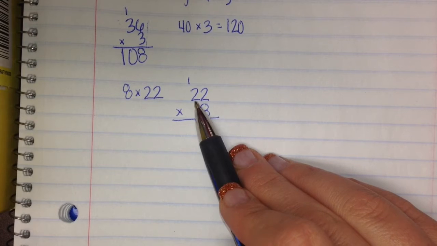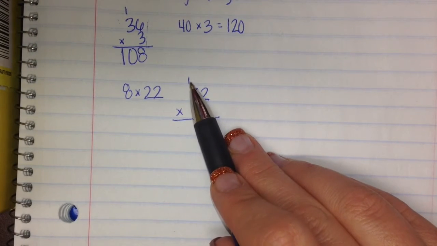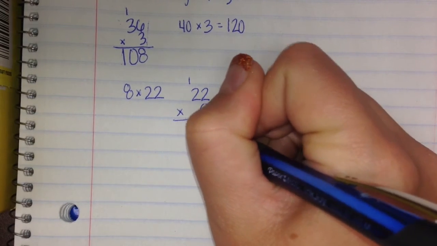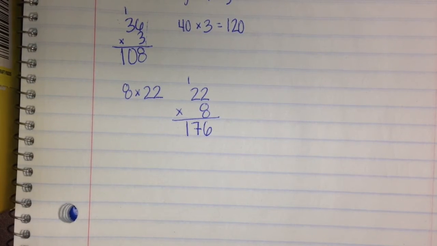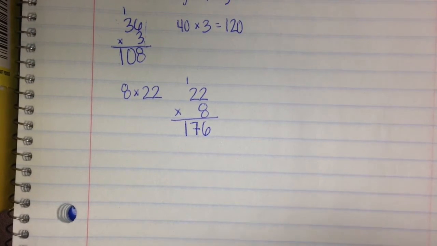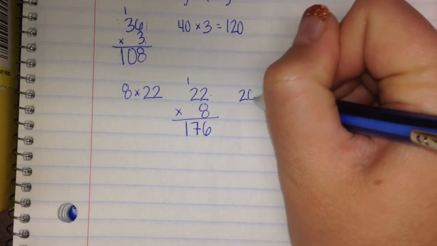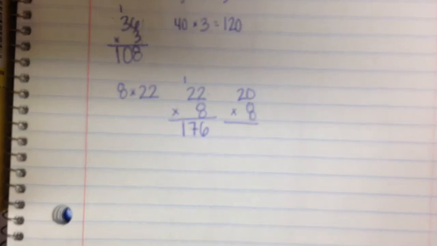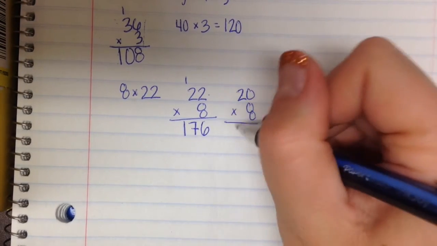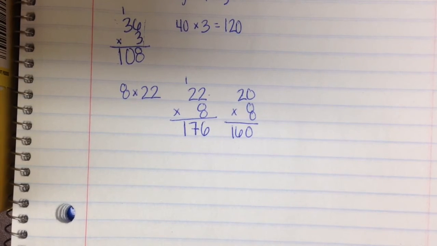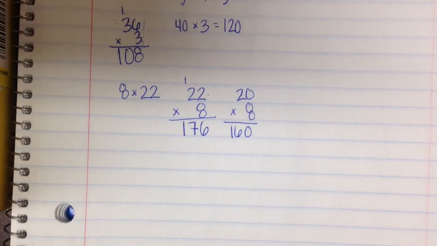8 times 2 is 16 again, plus one more. I always add the numbers on top. So 16 plus one more is 17. My answer is 176. Now in order to check this answer, I'm going to use estimation to see if it is reasonable. 22 is really close to 20. So 20 times 8 would be, 8 times 2 is 16. Add my 0 on the end. 176 is very close to 160, so I think that is probably a reasonable answer.